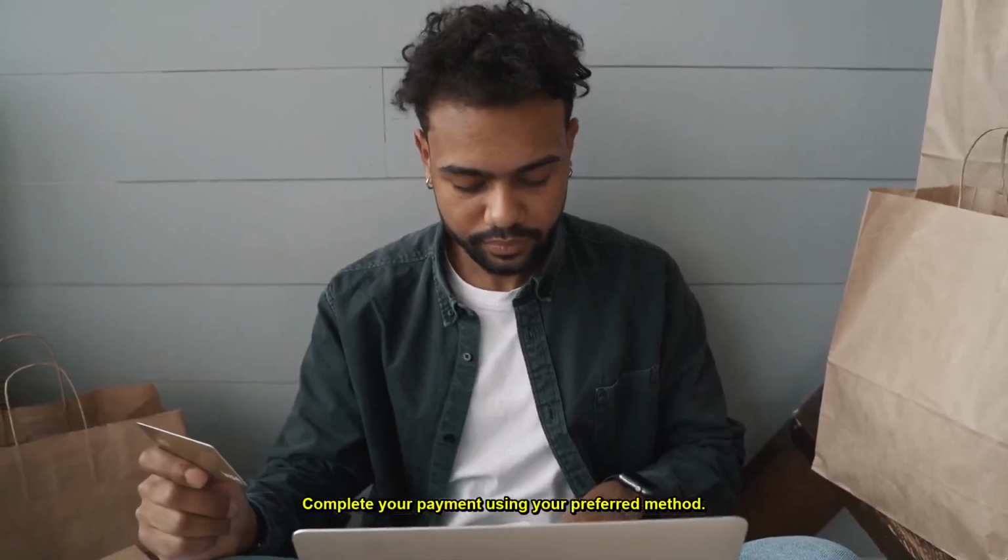Select your preferred paper type based on your budget and style preference. Proceed to checkout and enter your shipping information. Complete your payment using your preferred method. Wait for confirmation of your order via email.